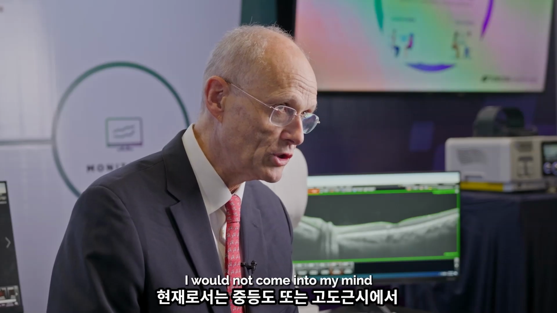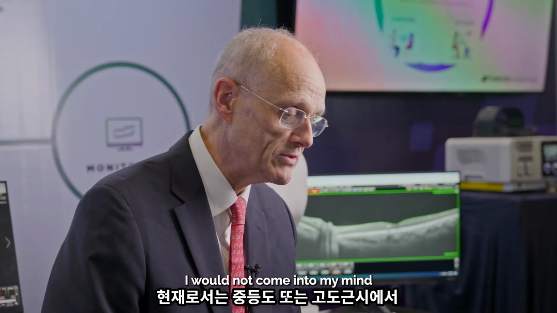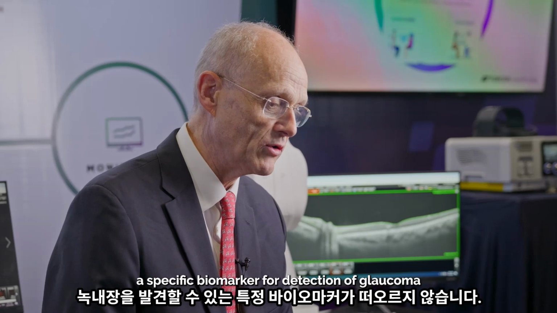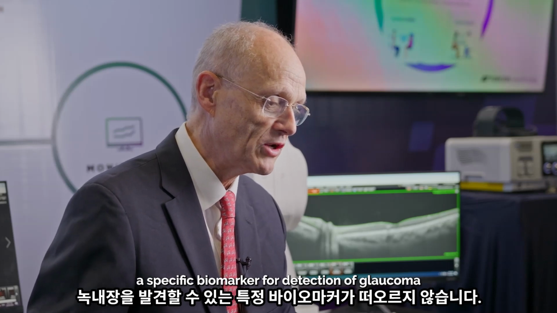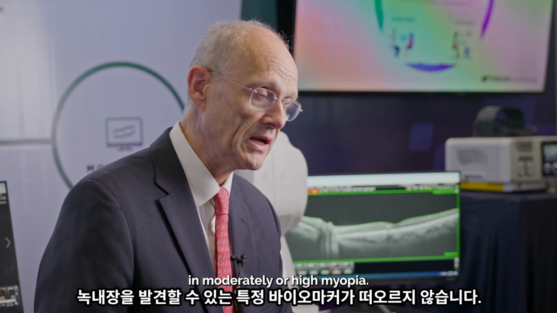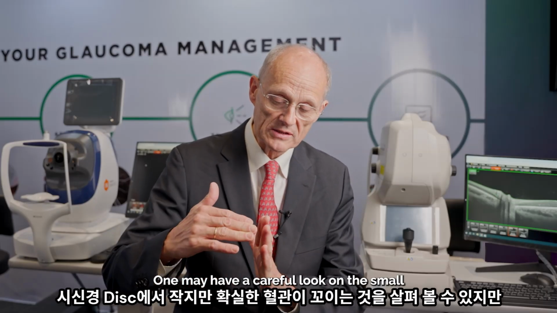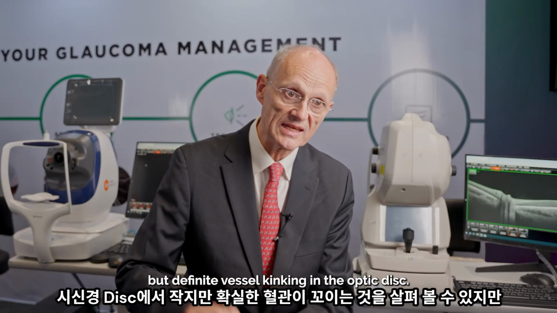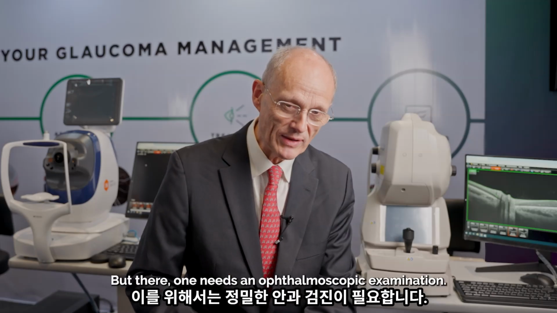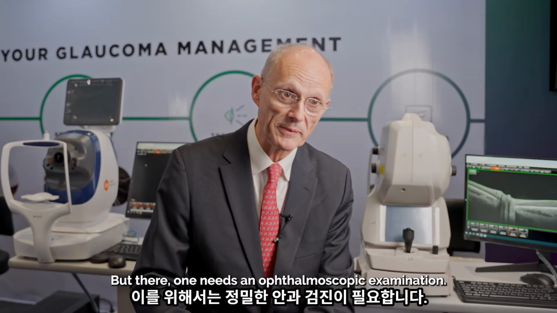At the moment, no specific biomarker comes to my mind for detection of glaucoma in moderate or high myopia. One may have a careful look at the small but definite vessel kinking in the optic disc, but there one needs an ophthalmoscopic examination.